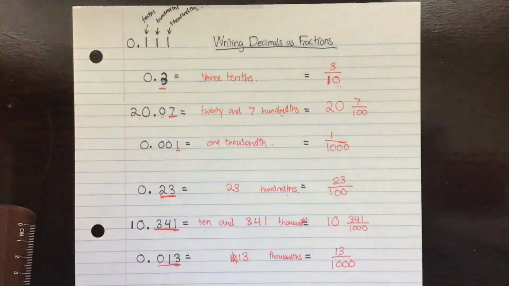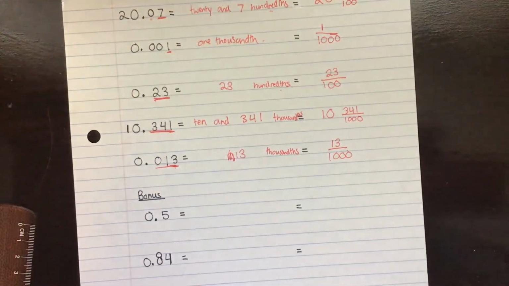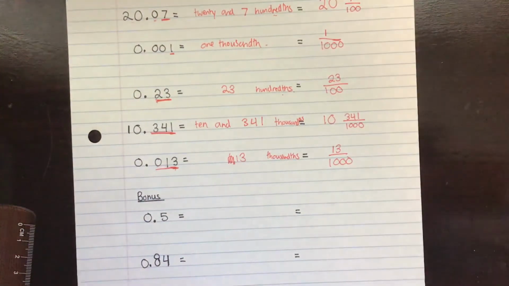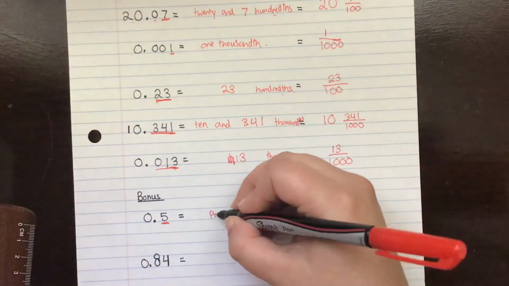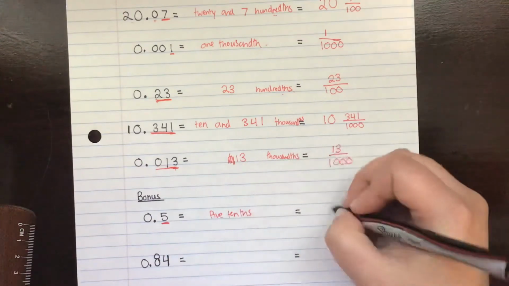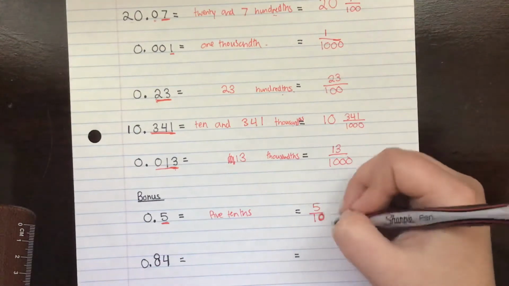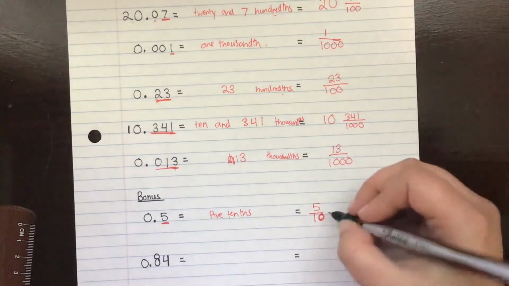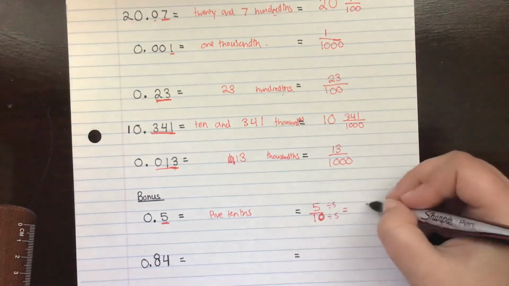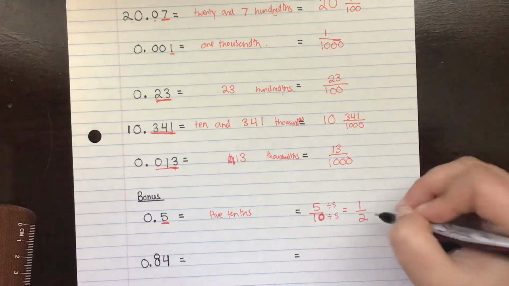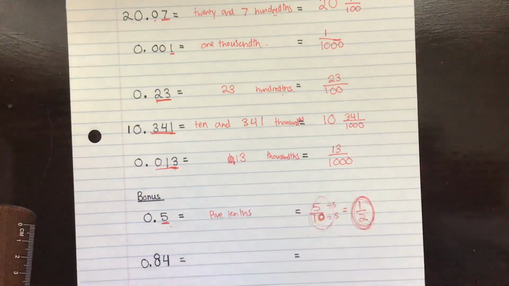Now I have a few bonus questions for us as well. Let's take a look at these last 2 ones. They follow very, very similar ideas. So if I have 0.5, that number is in the tenths position, so I have 5 tenths. I write that as 5 over 10. But if I look at those numbers, those actually simplify. I can reduce this. Both 5 and 10 fit 5 in them, so that fraction could change into 1/2. That's the same amount as this fraction here, and that's the same amount as that decimal over there as well.